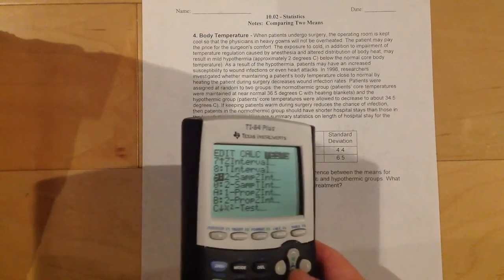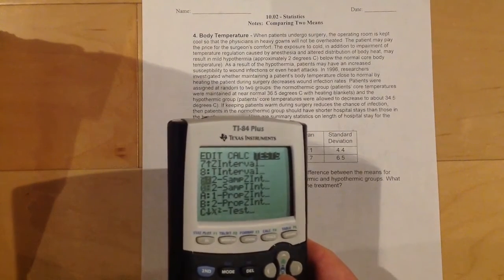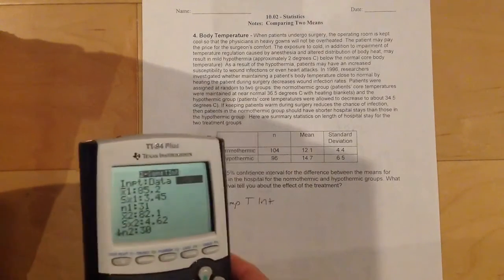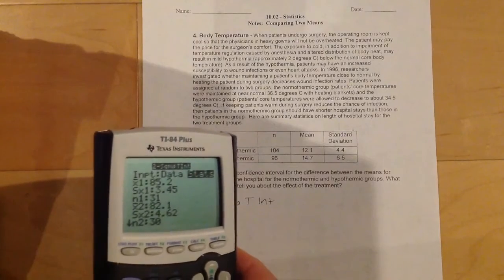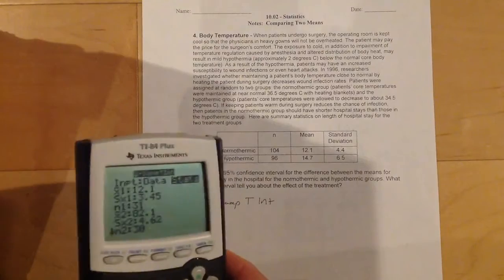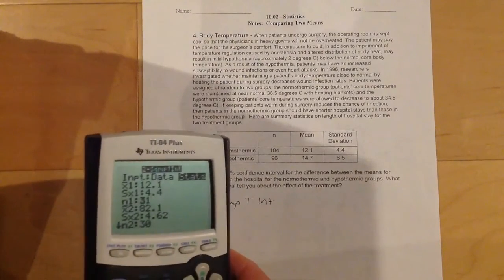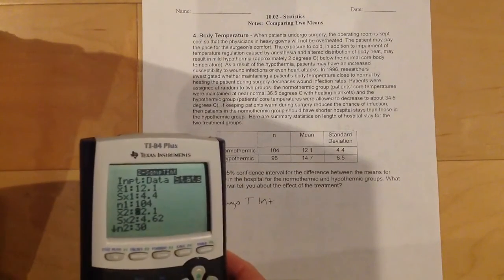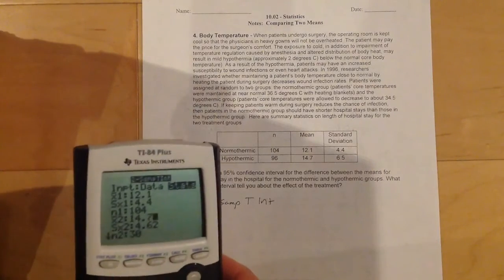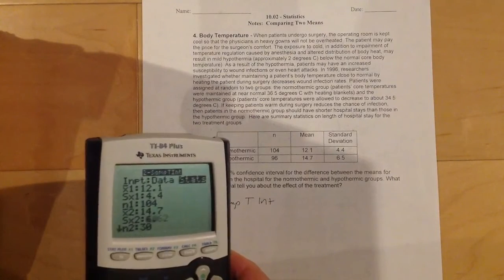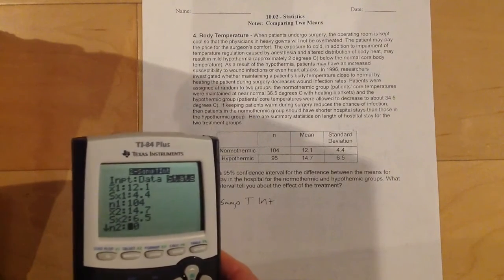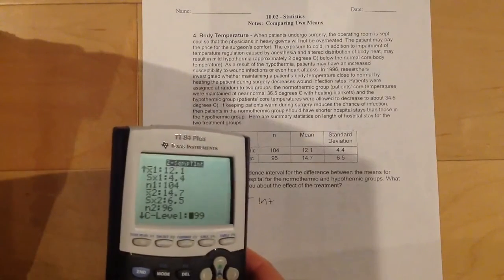Again, we don't pick Z because that involves population standard deviation, which we don't know. We don't have any data here, we just have stats. So our x bar 1 is 12.1. Our Sx1 is 4.4. Our n1 is 104. Our x bar 2 is 14.7. Our standard deviation for x2 is 6.5. And then our sample size here is 96.